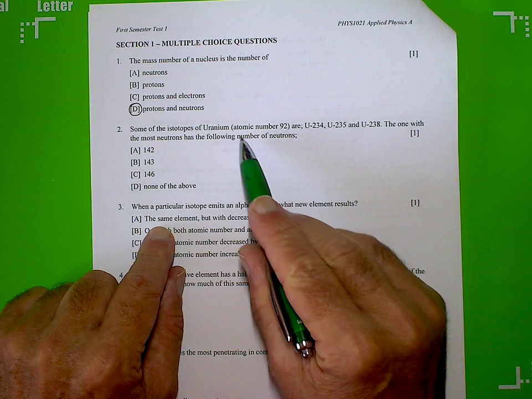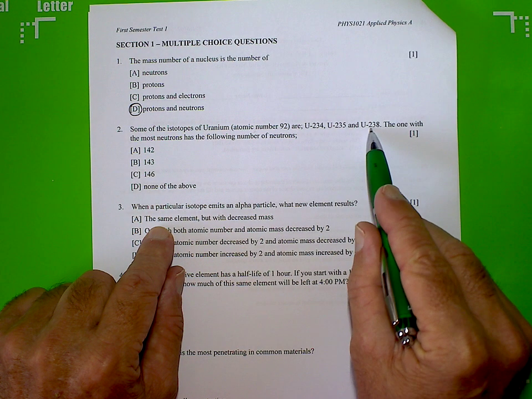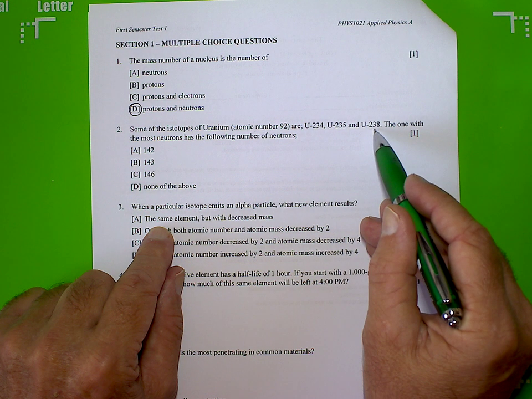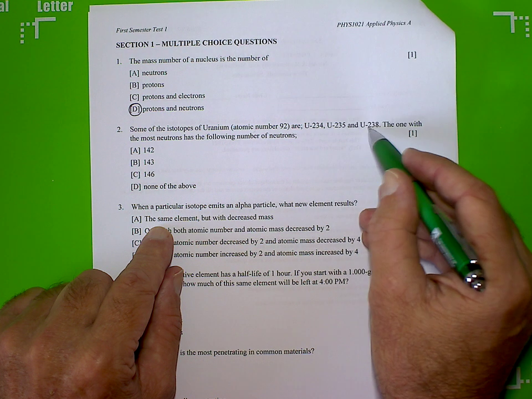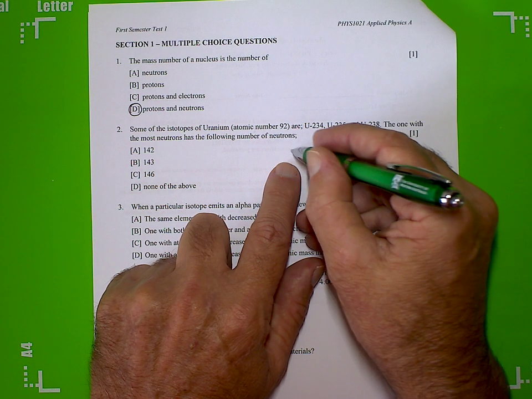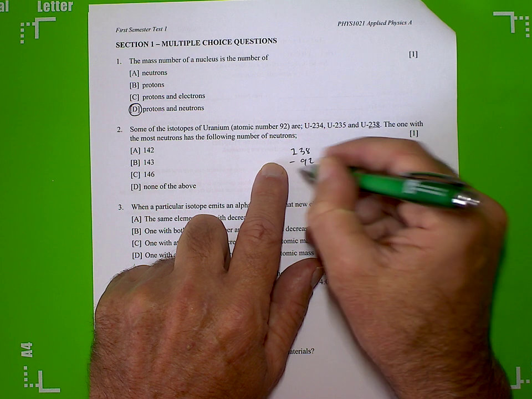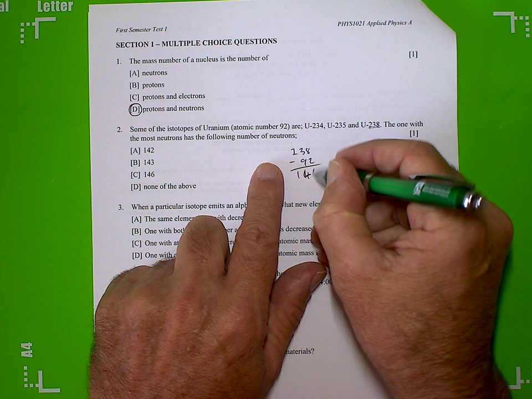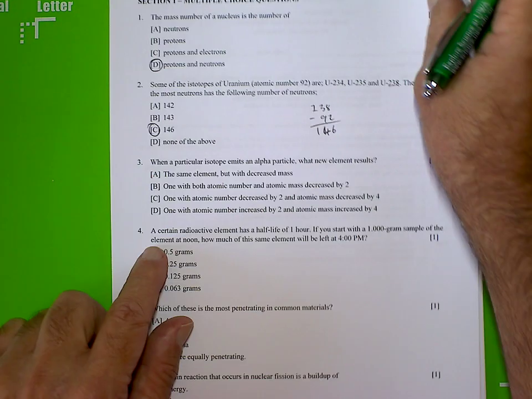Okay, so a few isotopes of uranium are 234, 236, 238, where that is the mass number. The one with the most neutrons is going to be that one. So how many neutrons? Well, the total number of nucleons is 238. Take away 92 is 146. Okay, so that's the answer.